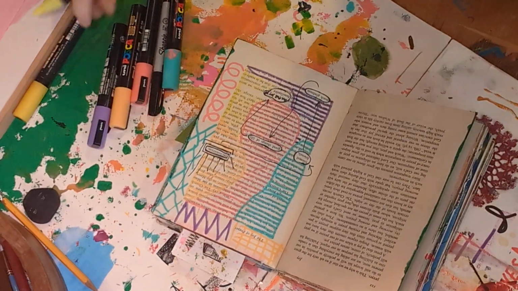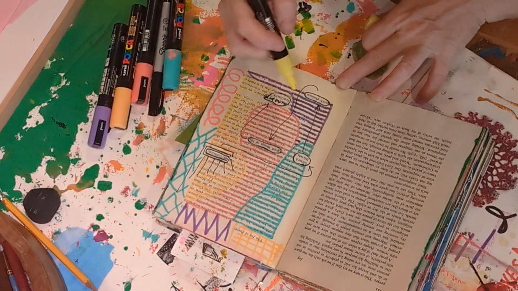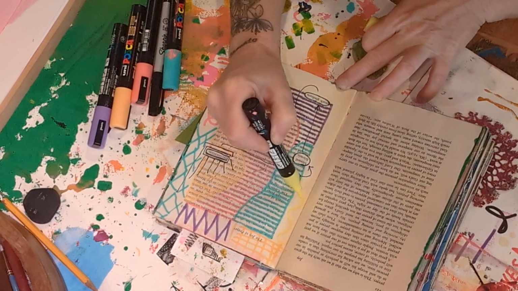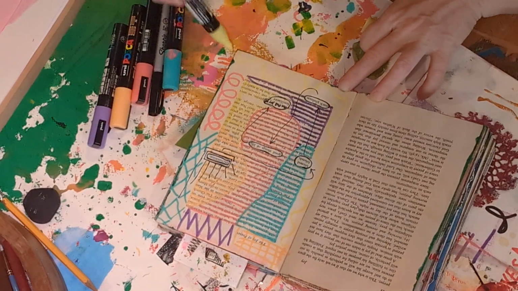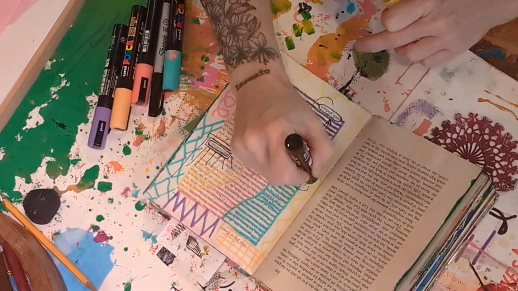What color did I not use? Yellow, yellow, yellow. So I could keep doing stuff. I could call it whenever I want.